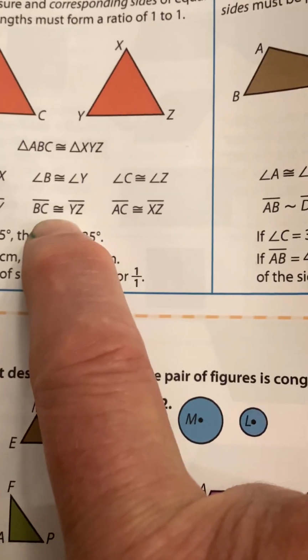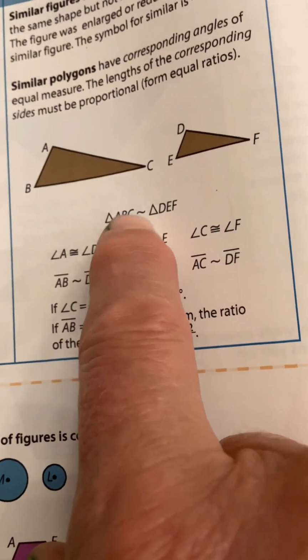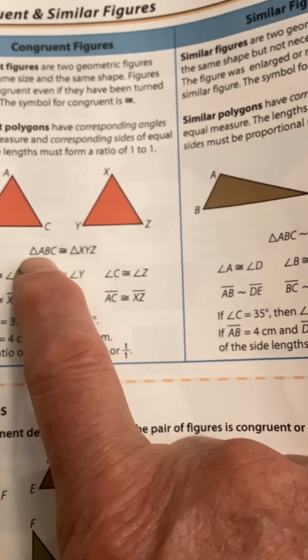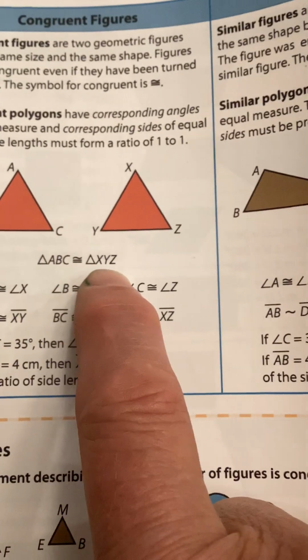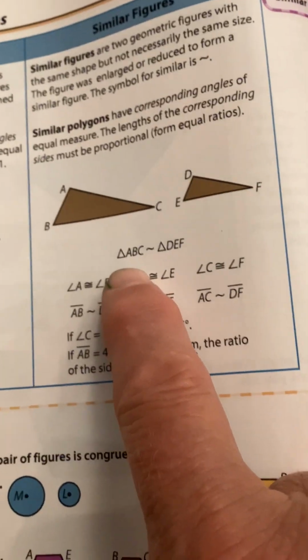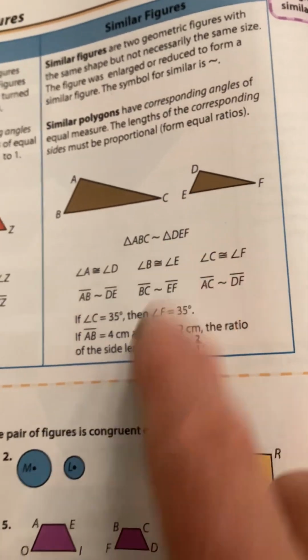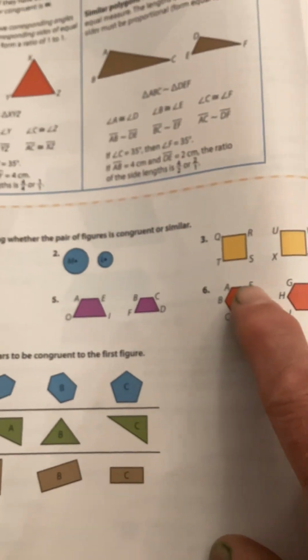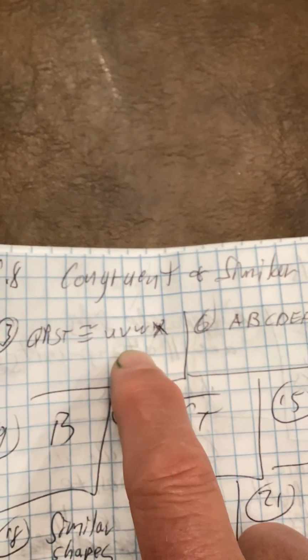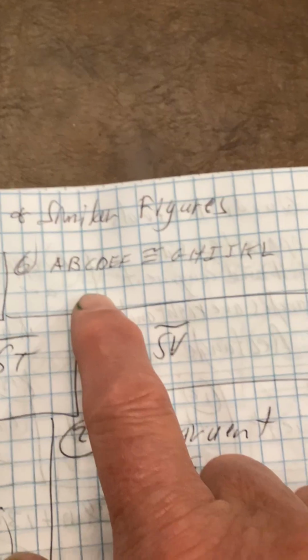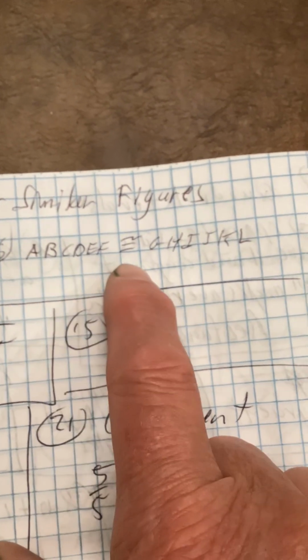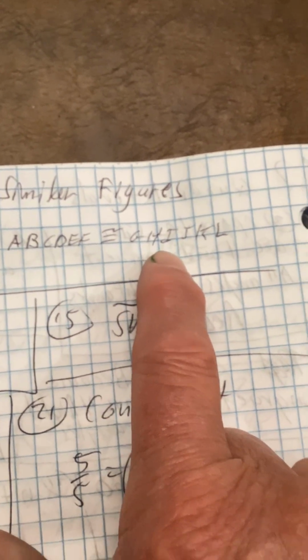And then congruent is that symbol, an equals sign with a wiggly over it, and similar is just that symbol, just a wiggly. So like this triangle is congruent to that triangle. This triangle is similar to that triangle. All right, so here, I'm just gonna say this is congruent to that, number 6. This hexagon is congruent to that hexagon.